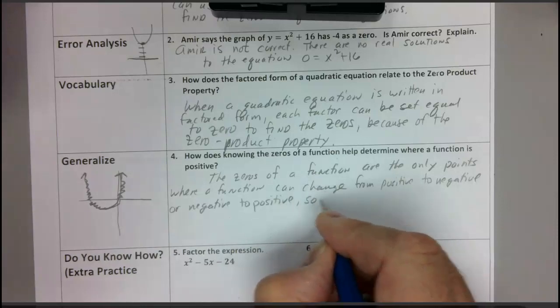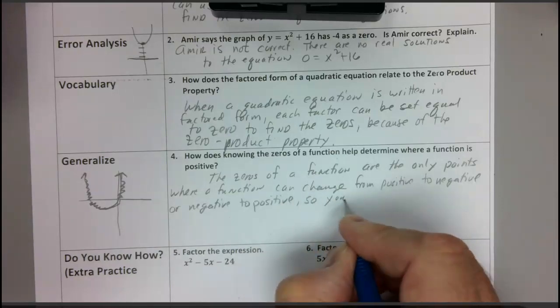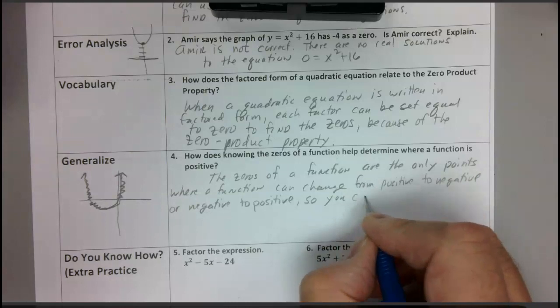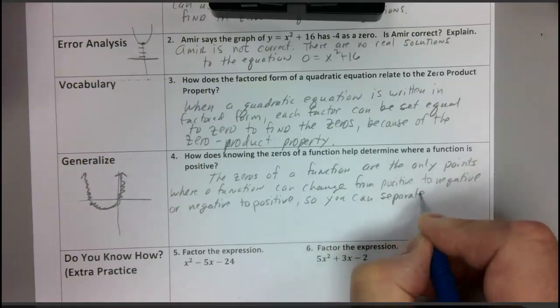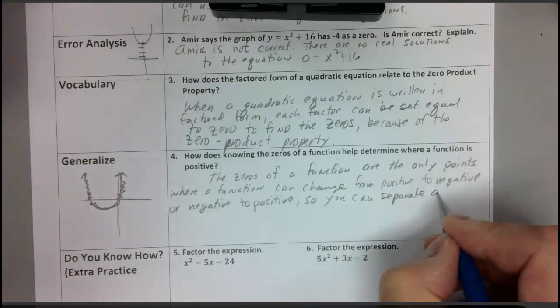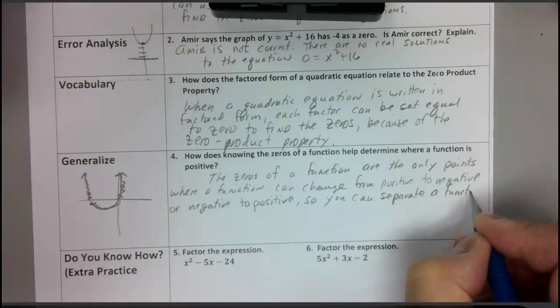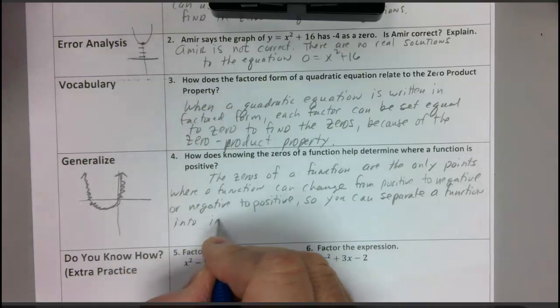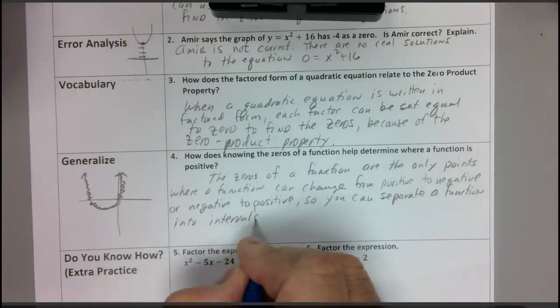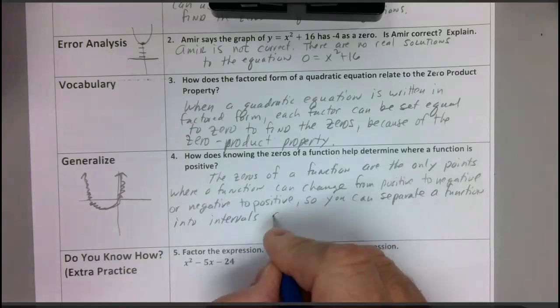So, you can separate a function into intervals separated by the zeros.